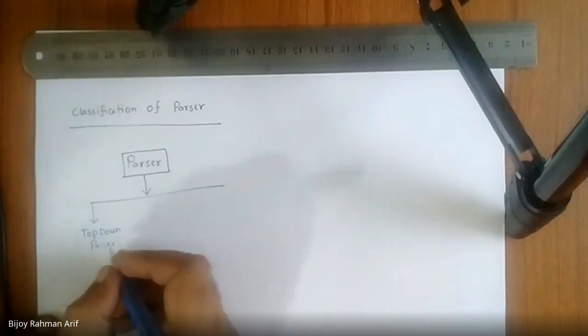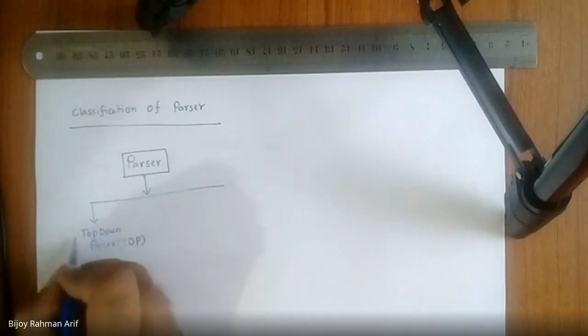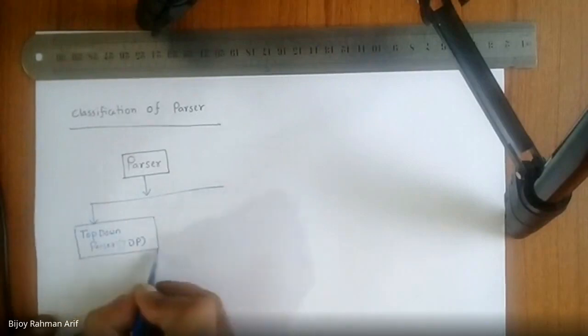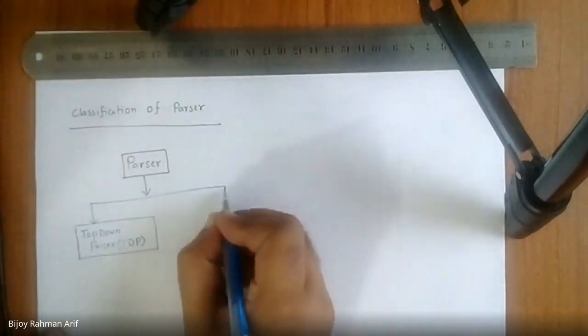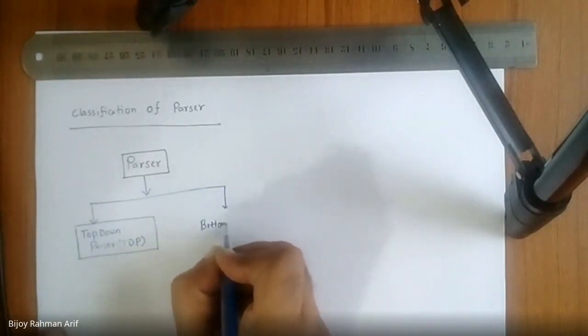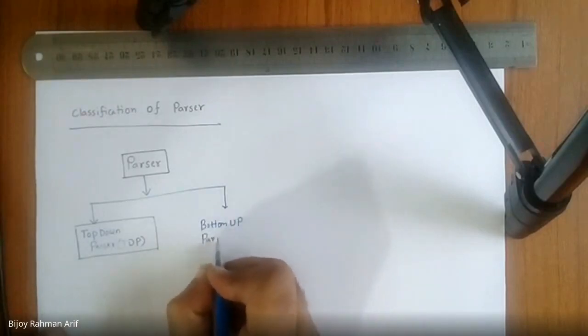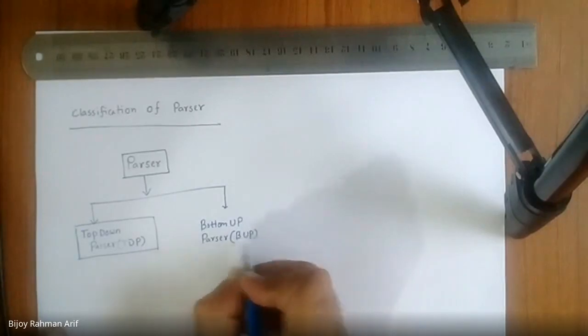From here on, we'll call it TDP. And another one is bottom-up parser. From here on, we will call it BUP.